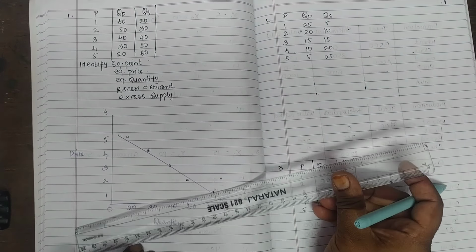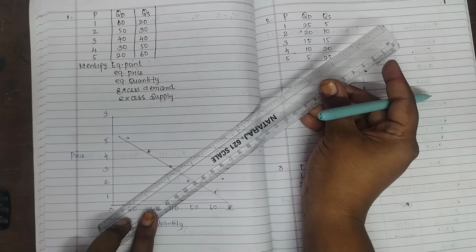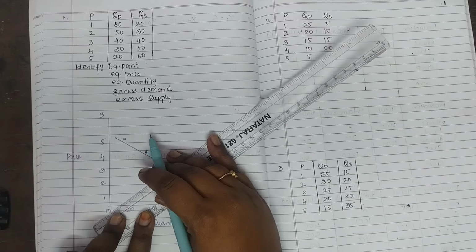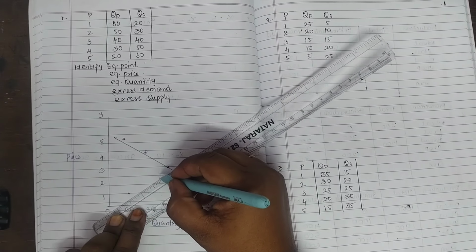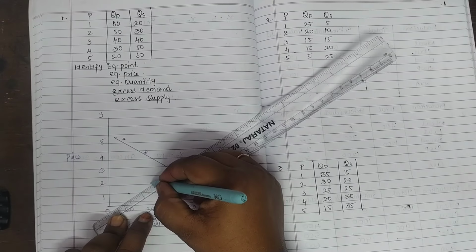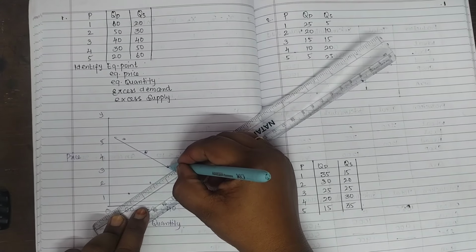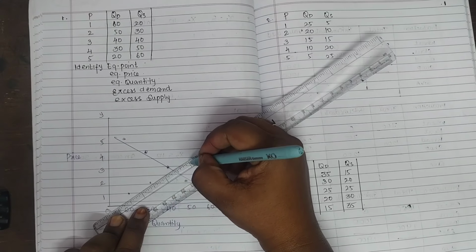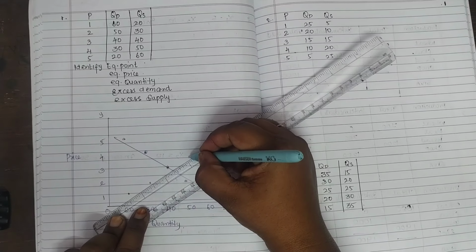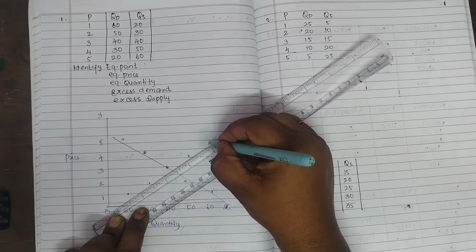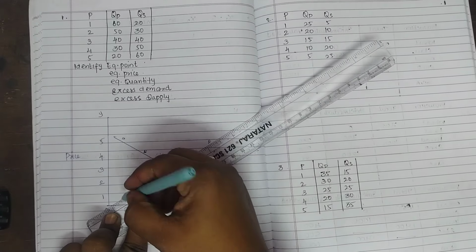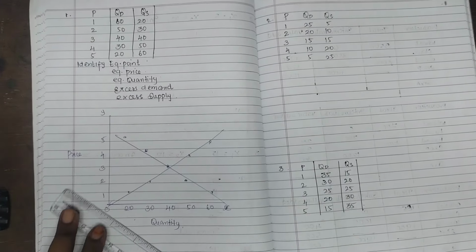Same thing: 1 is equal to 20, 2 is equal to 30, 3 is equal to 40, 4 is equal to 50, 5 is equal to 60. The same thing we will mark here also.